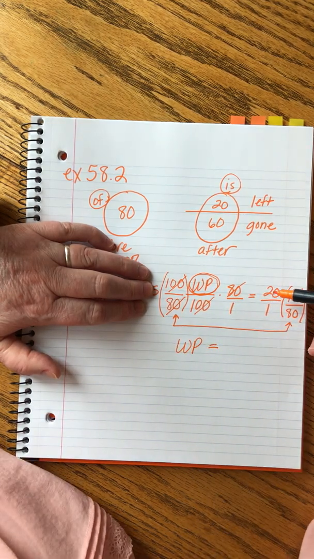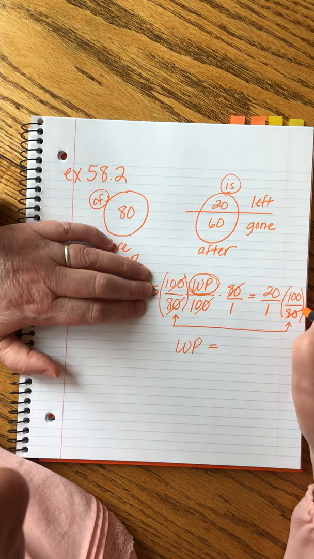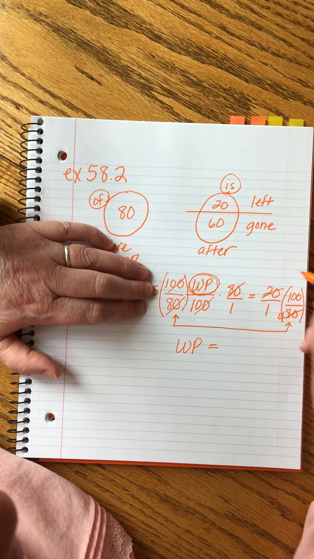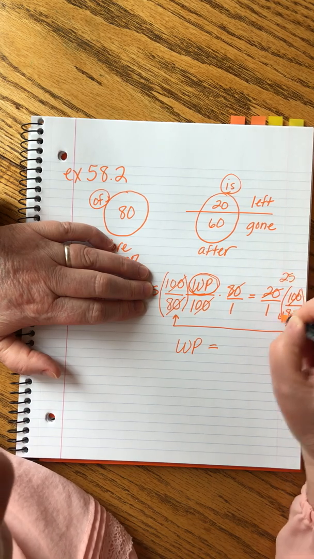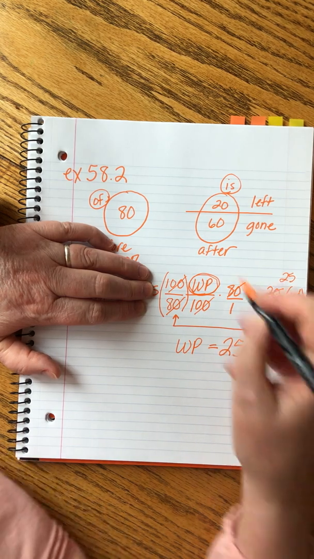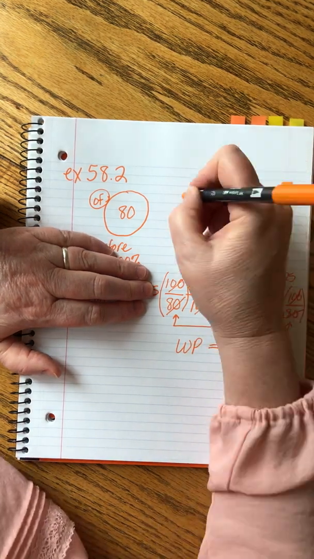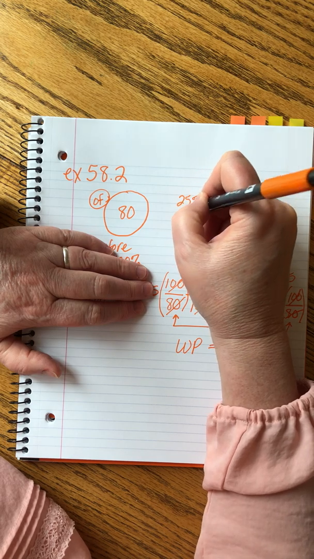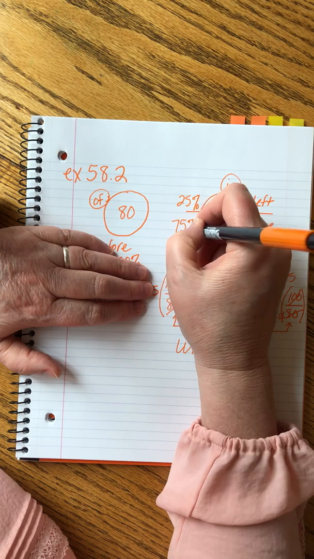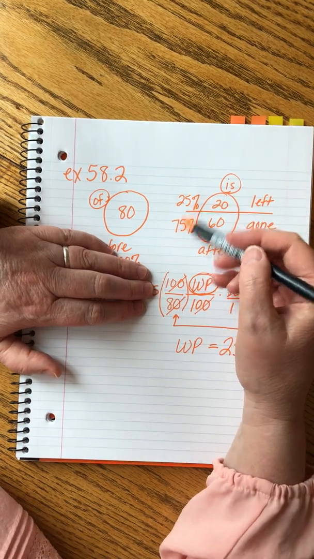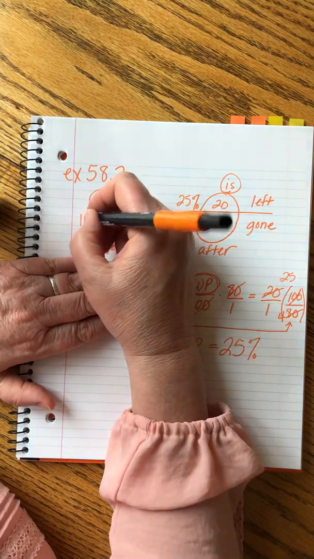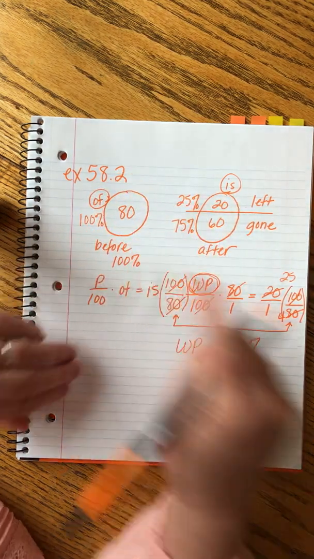Now let's cancel here. 20 into 80 goes 4 times. 4 into 100 goes 25 times. So our percentage is 25%. These chickens represent 25% of the original flock. And by simple math, we can see, oh, look, that must be 75. And by simple math, I mean just adding or subtracting, whatever it takes. This is 100%. I already wrote that down there.